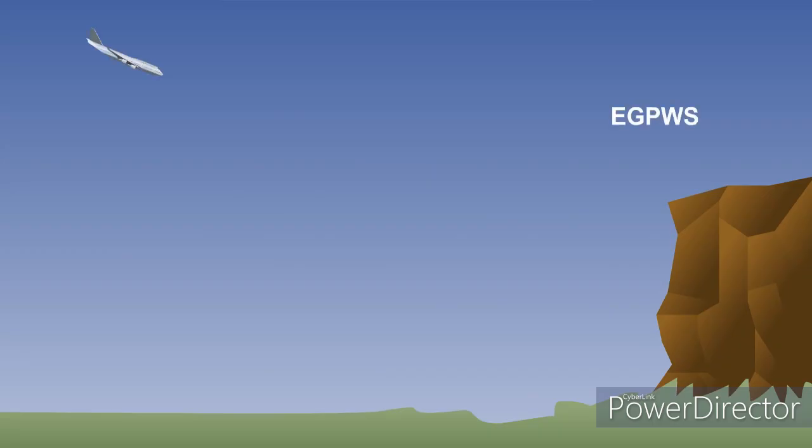What was introduced was enhanced GPWS, and this includes a world terrain database and is sometimes known as a Terrain Awareness and Warning System, TAWS. To enable this system to function, it has to know the position of the aeroplane, so it is dependent on the accuracy of the aeroplane's navigation equipment.